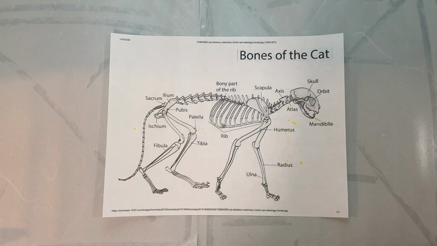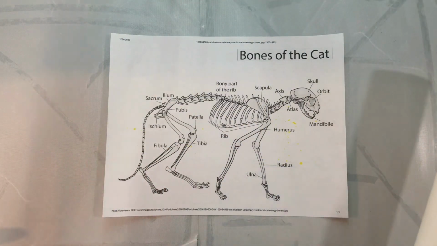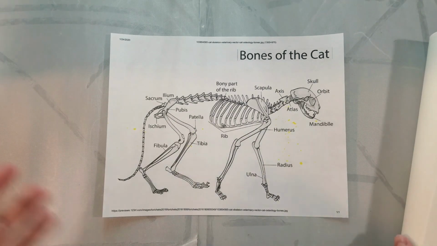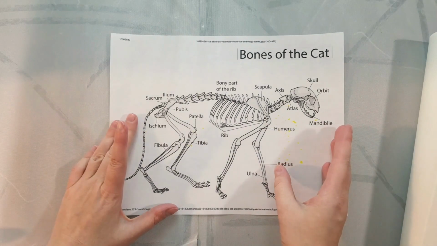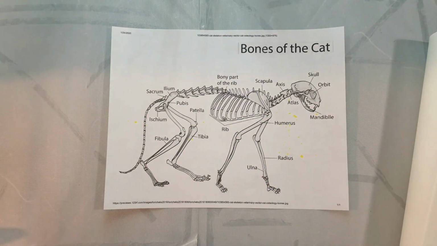So what I'm doing with this today is I'm going to be using tracing paper, but if you have a tablet, you can do this in Procreate, you can do this in Photoshop, you can do this in Medibang. Reduce the opacity on your reference image and add another layer and then draw on top of that.